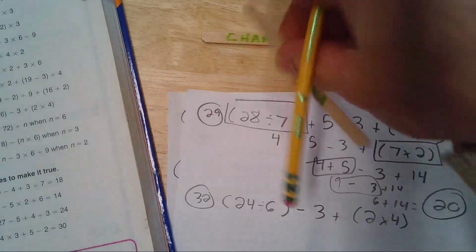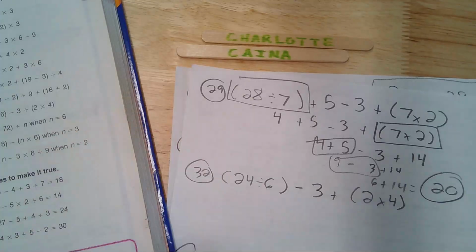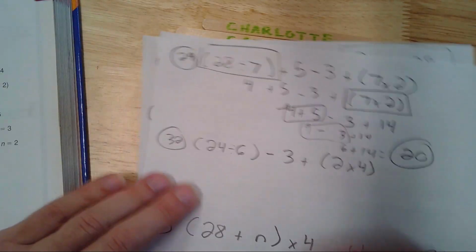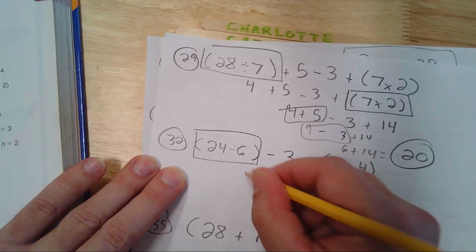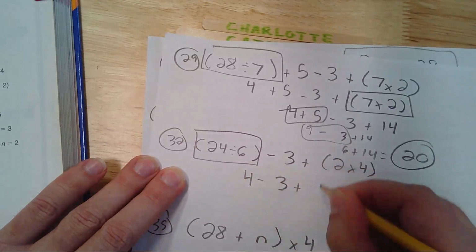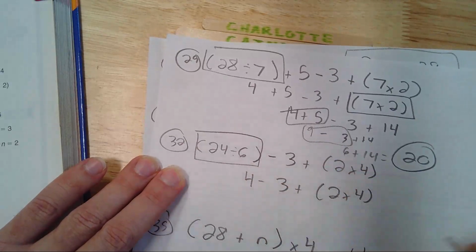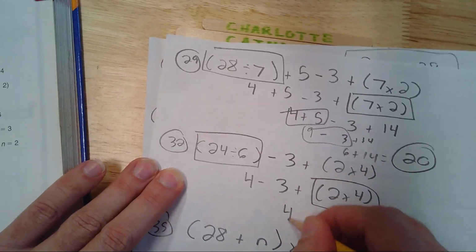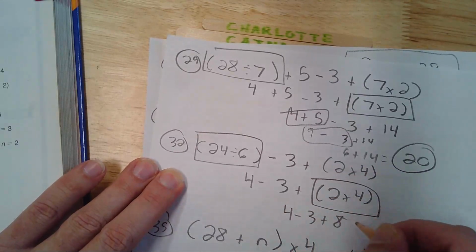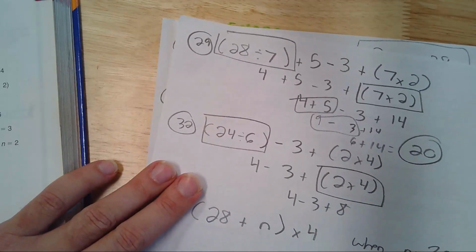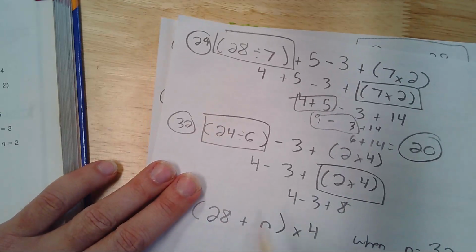32. Okay. 24 divided by 6 is 4. Yep. 4 times 2 is 8. Yep. 4 minus 8. What? Isn't it 4 minus 3?